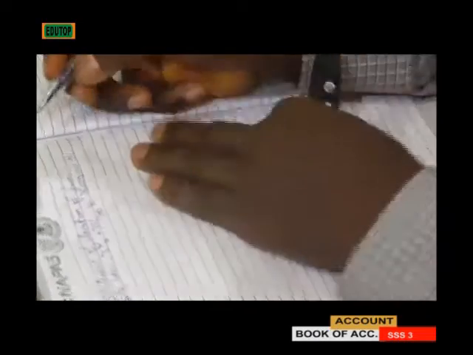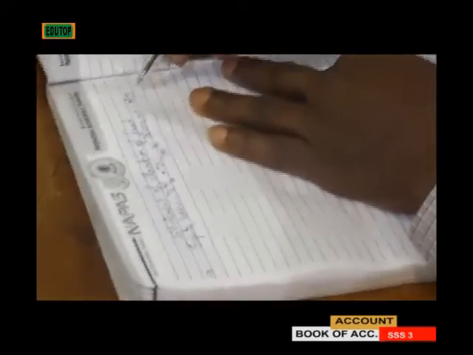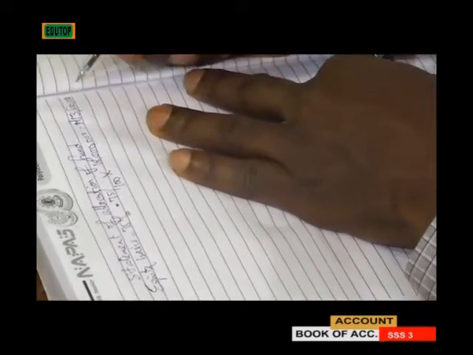The first thing is you first allocate it to the equity basis and the population basis before you start doing the allocation to the local government.